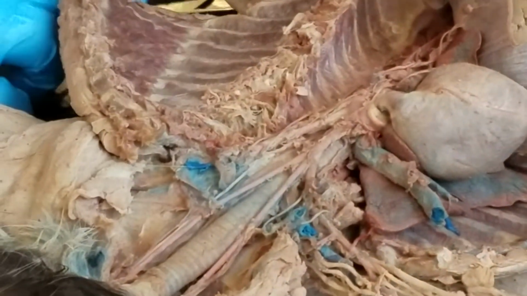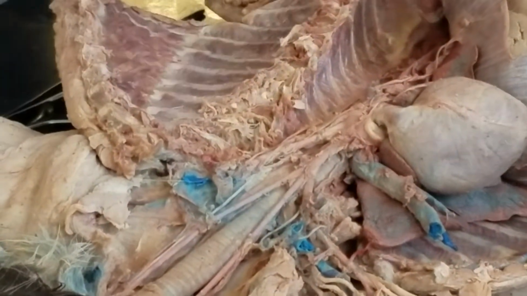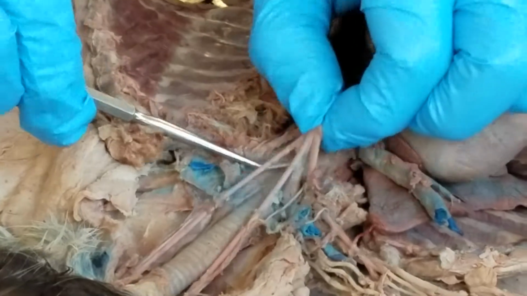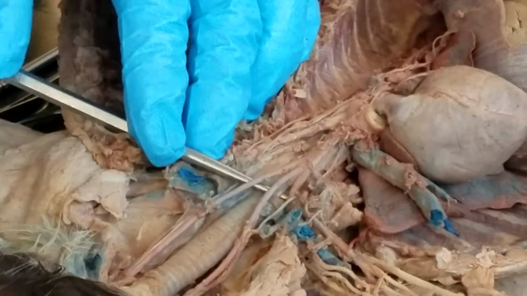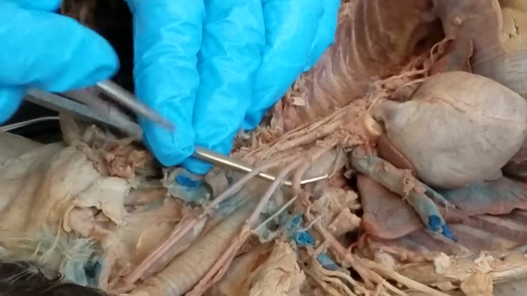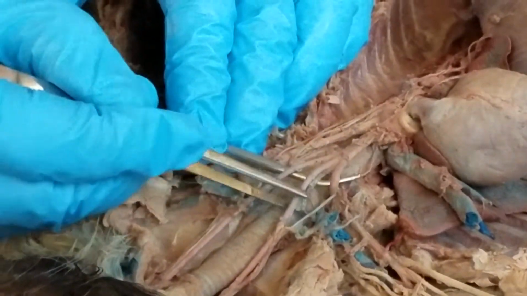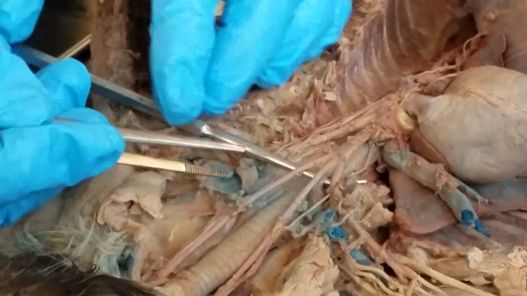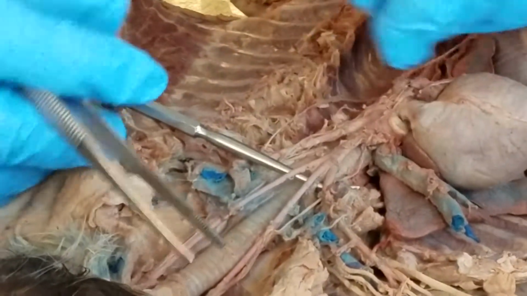So now we come here, and let's look at the branches of the brachiocephalic. So here's the brachiocephalic, let's get the 3 branches up that you can see. Here we're going to have the right subclavian, right common carotid, left common carotid. So that's my left common carotid.